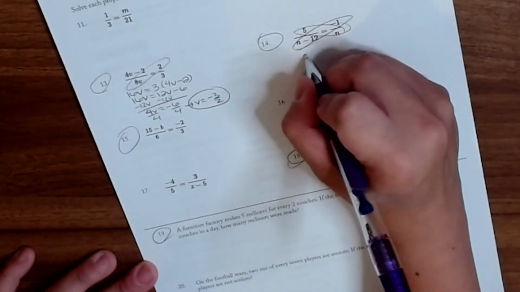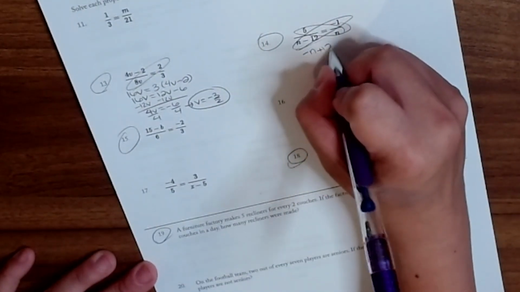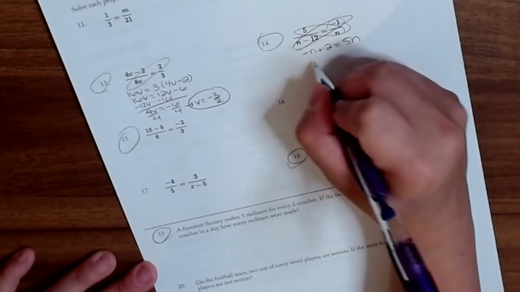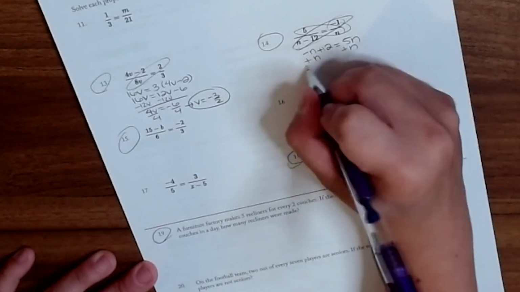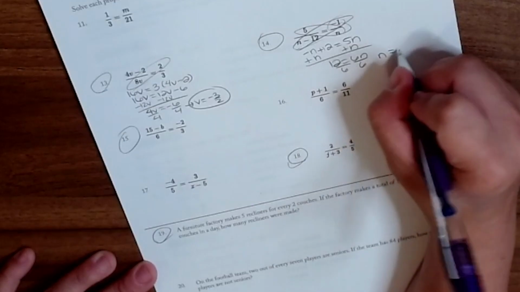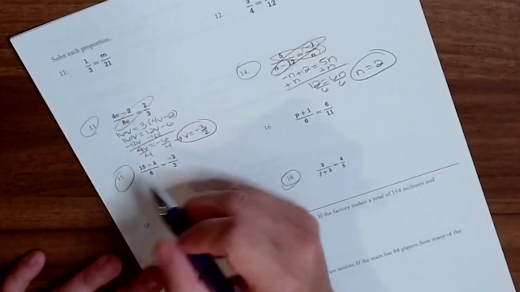Here, cross multiply, so negative n plus 12. I just distributed in my head to both of those terms. Is equal to 5n. Add n to both sides, so 12 is equal to 6n. Divide both sides by 6, and I get n is equal to 2.